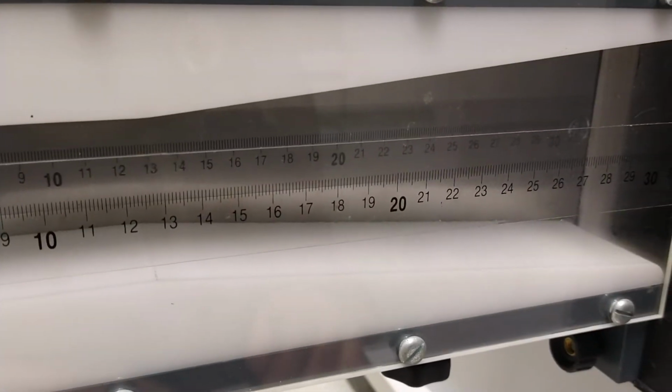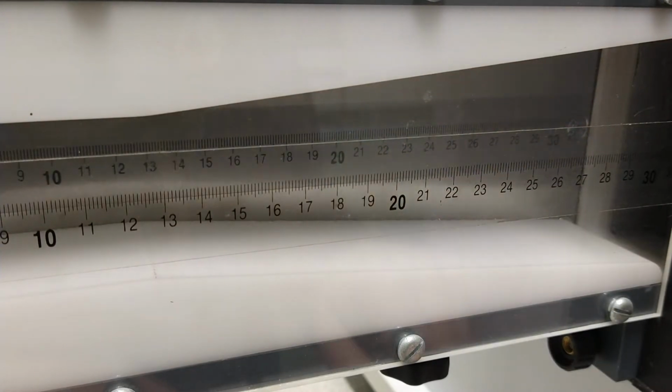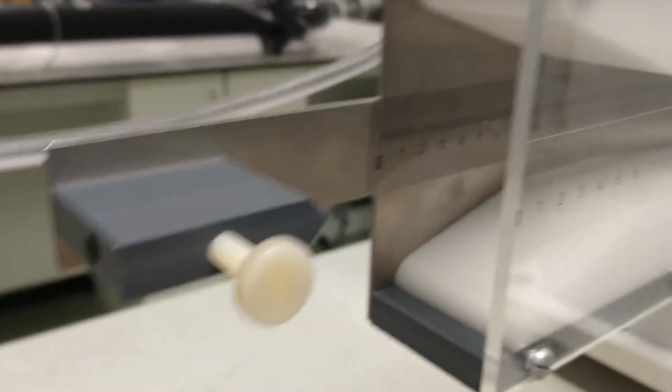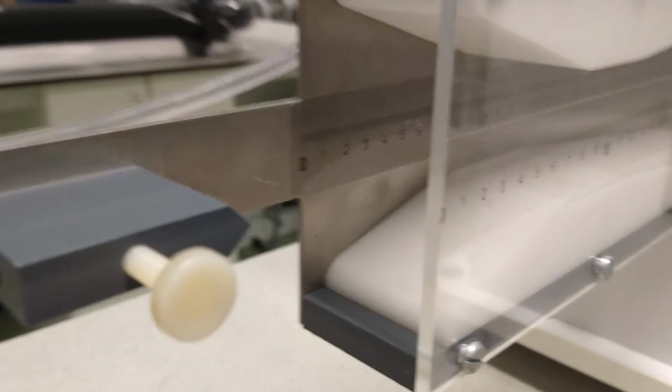You can also set it up the other way around, where you have the narrow section closer to the plenum chamber. It's a constant width all the way along, so it's just that height difference that gives you the difference in cross-sectional area.